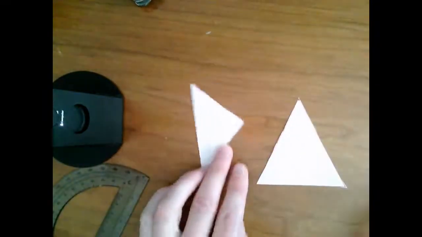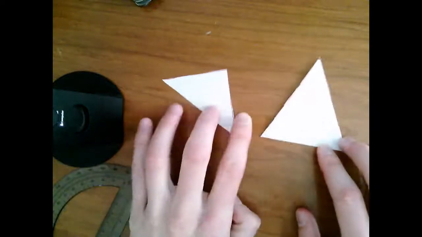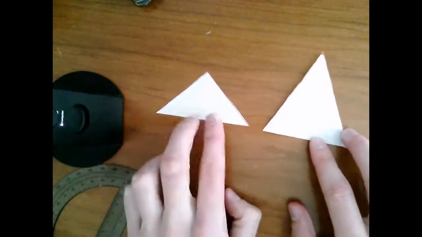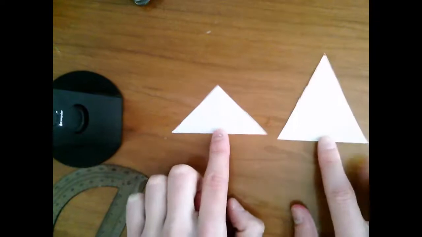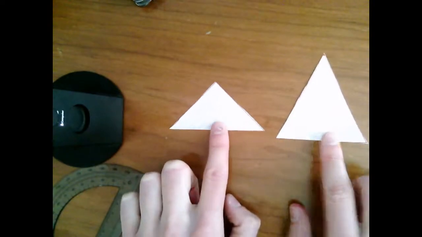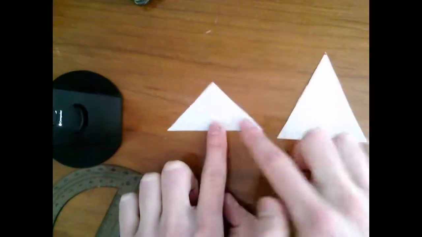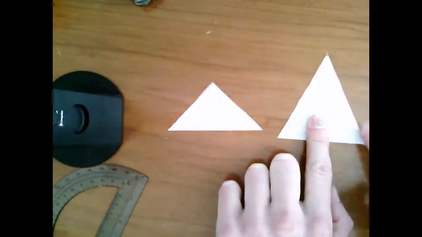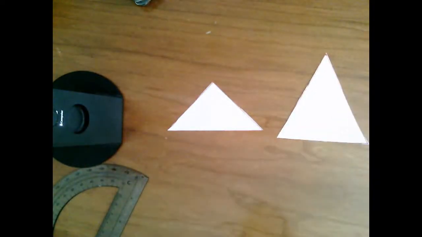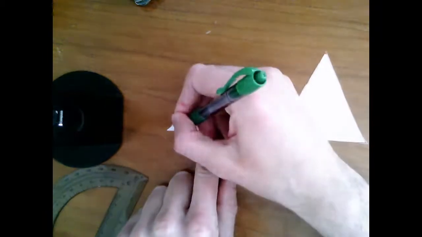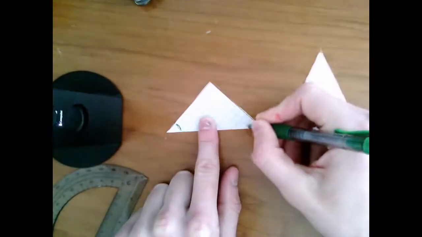And actually, before we look at those, we're going to look at some cutout triangles that I made. These are both isosceles triangles. Right now I have the third or different length on the bottom, so these two sides are the same, and these two sides are the same. The angles that we're going to want to focus on are these angles.